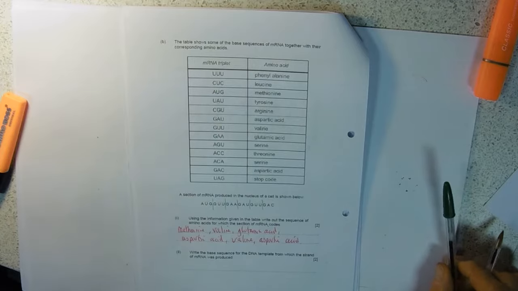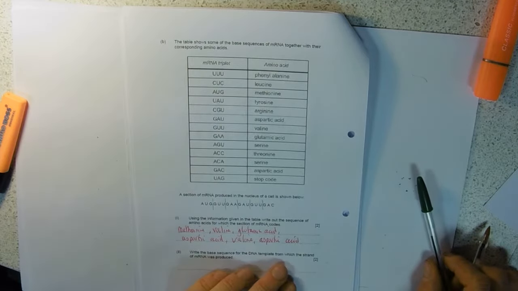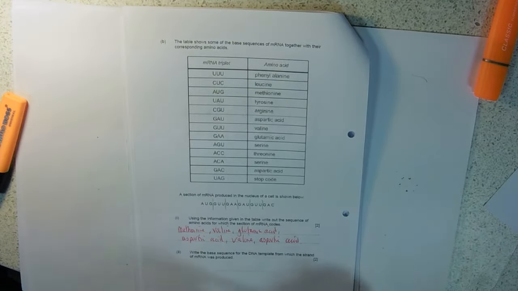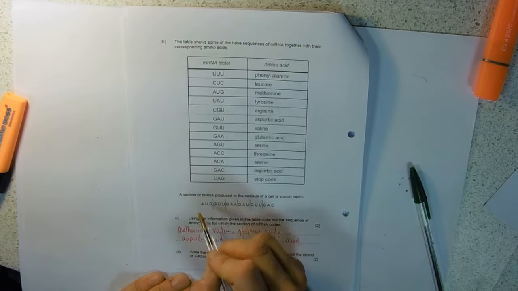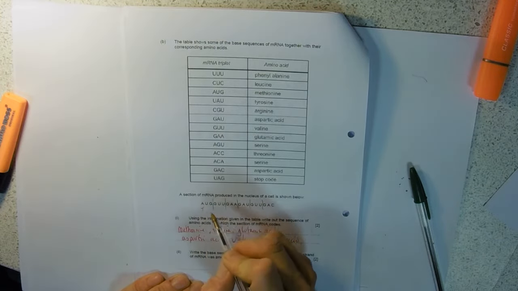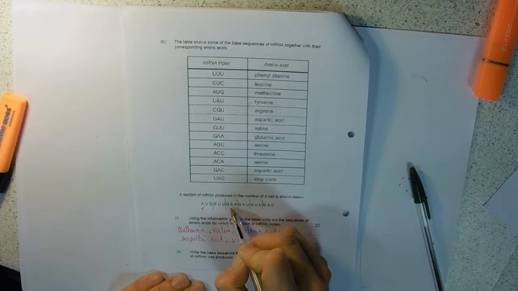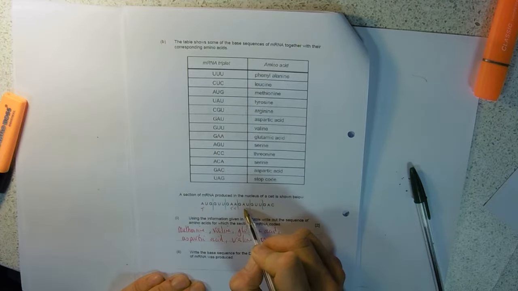Okay, write the base sequence for the DNA template from which the strand was produced. So A's go with T's, complementary base pairing.